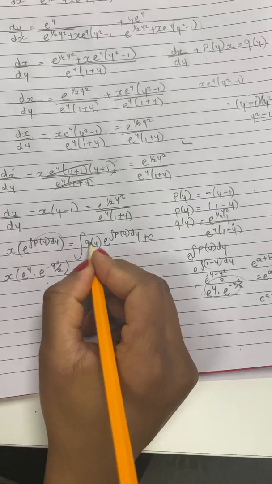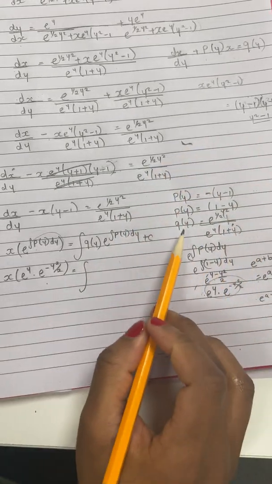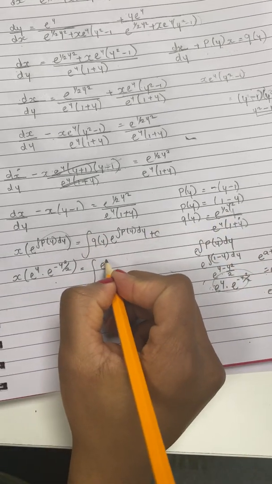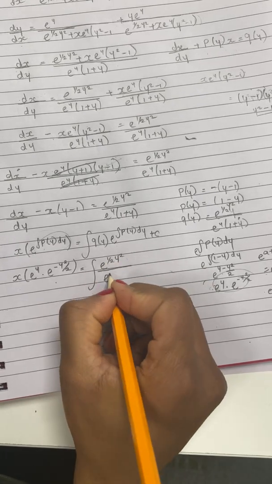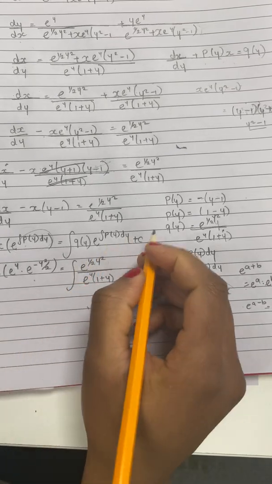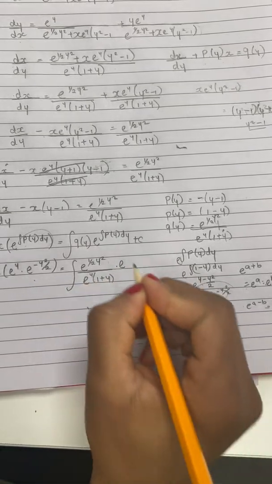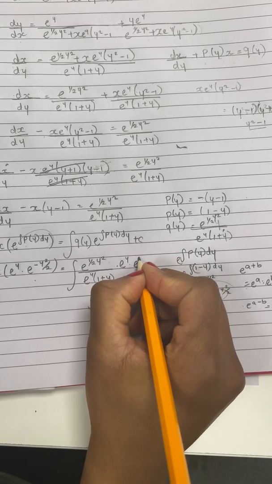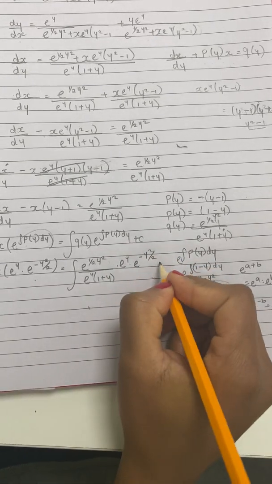This is equal to the integral of our q of y, which is e to the power of 1 over 2 y squared divided by e to the power of y times 1 plus y, times our integrating factor, e to the power of y times e to the power of minus y squared over 2, plus c.